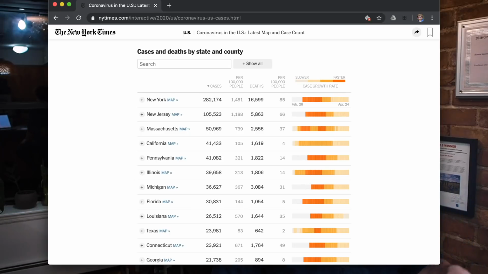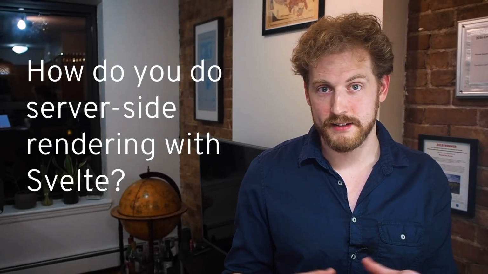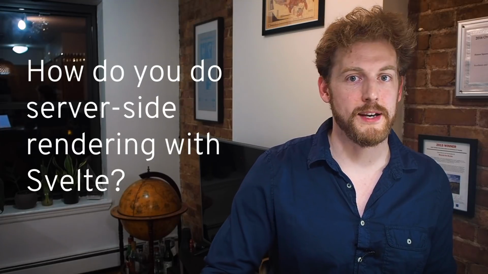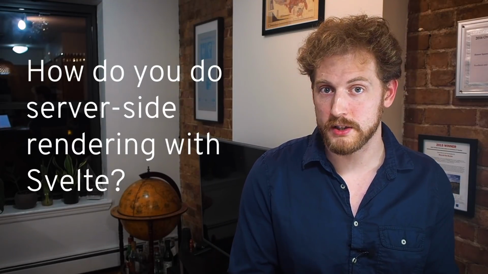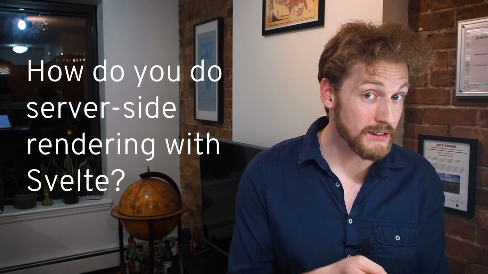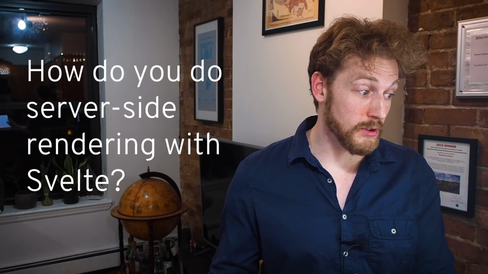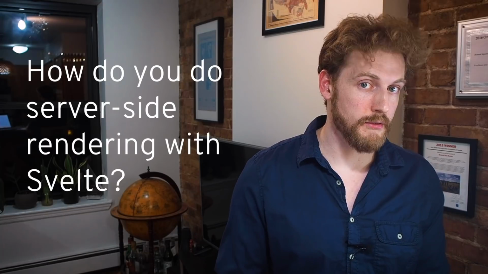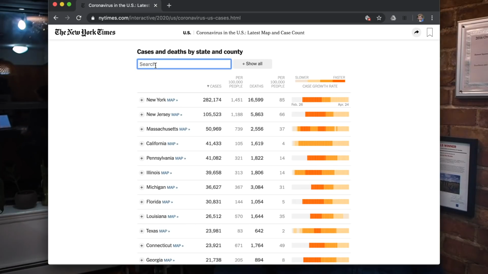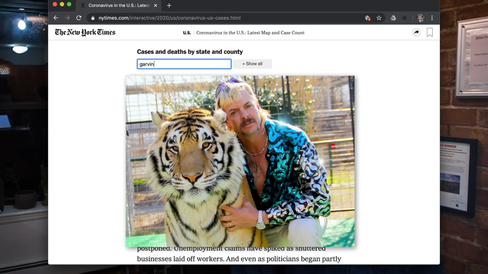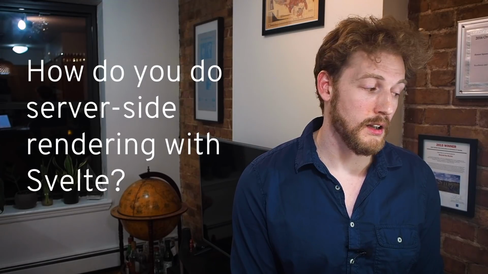But then further down the page, we have a more detailed look at the data. And again, this component is server rendered because that's the best way to serve search engines, and it makes sure that there's something for people to look at while JavaScript is loading, or if JavaScript fails to load. But this component is also interactive. You can drill down and search. So for example, if you want to know what's happening in Garvin County, Oklahoma, which is the home of Joe Exotic's Tiger Zoo, then you can.